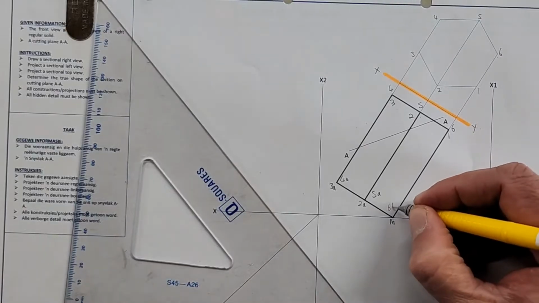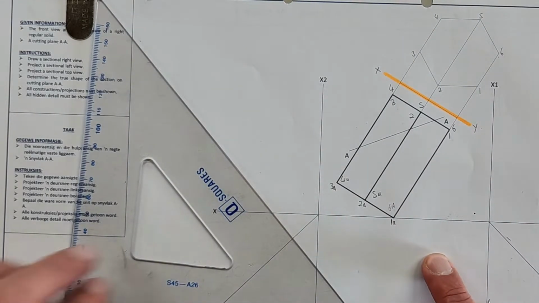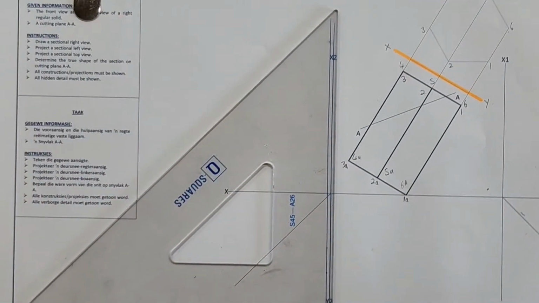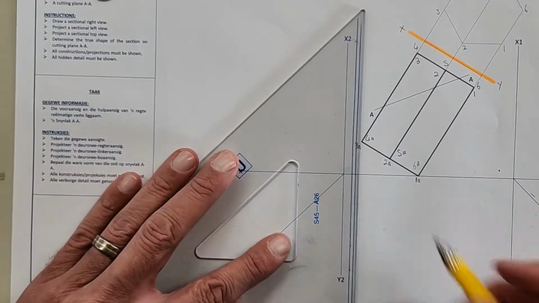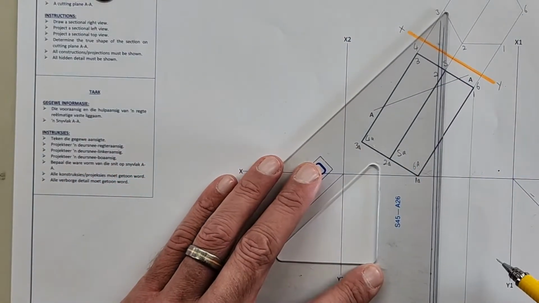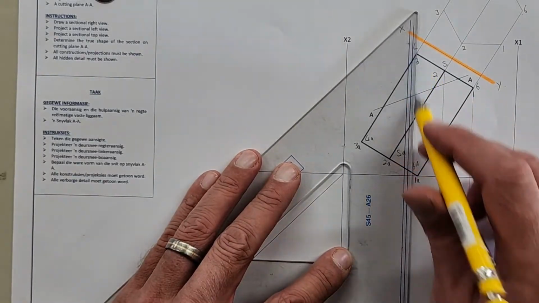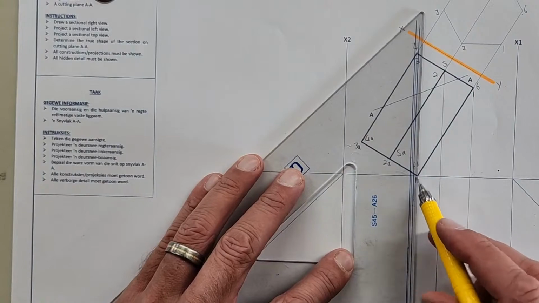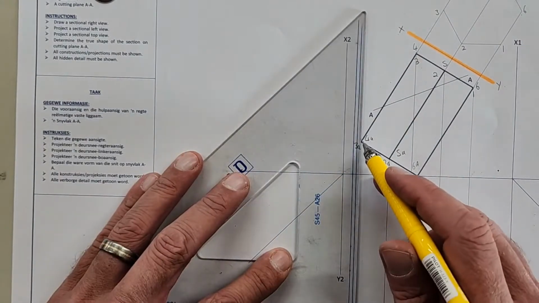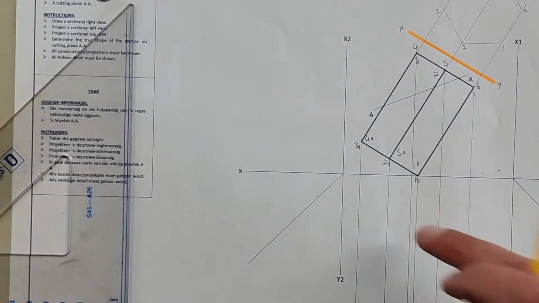That's a start. Now, we want a sectional top view. To do that, I'm going to use the front view, and I project down out of each one of these corners. I'm going to draw this top view in the first place completely in construction. So once I've done this, where do I get the measurements?